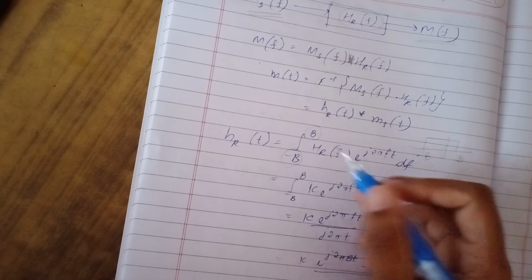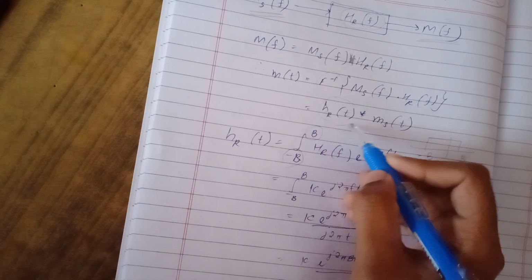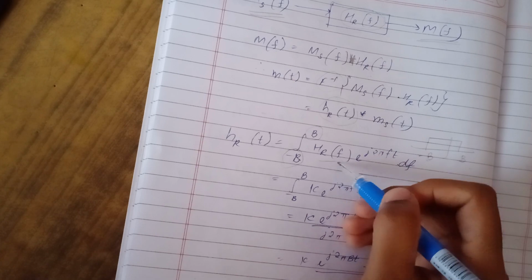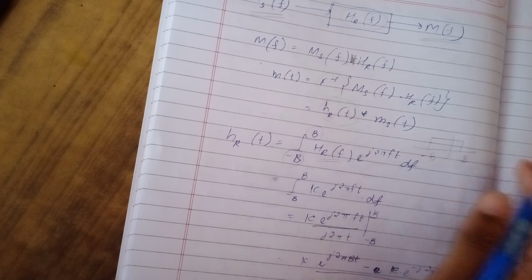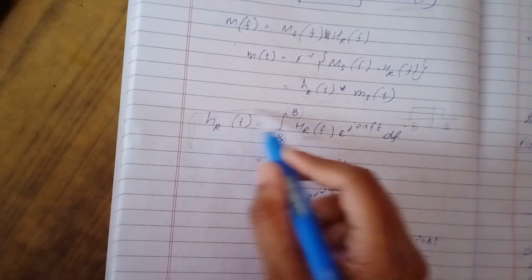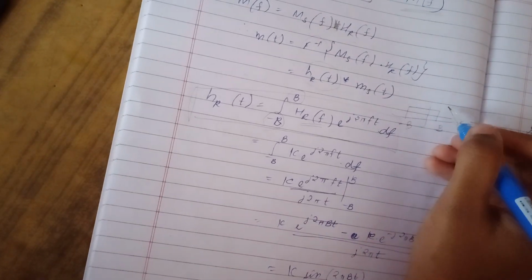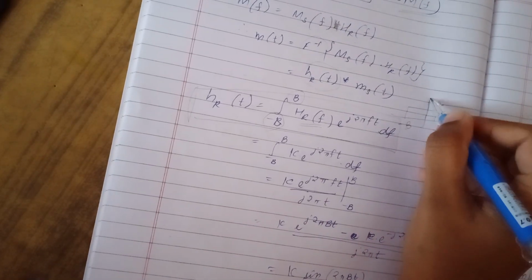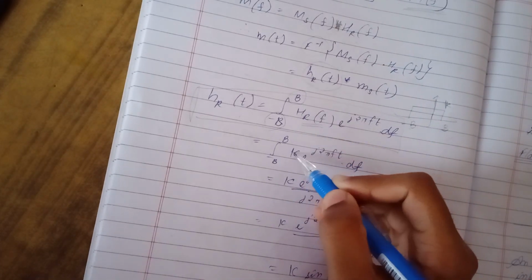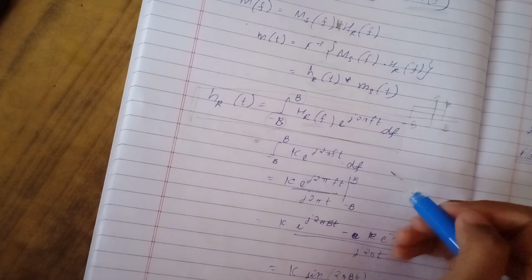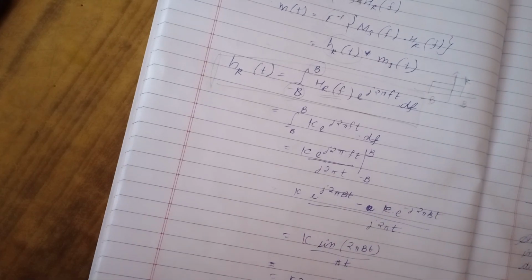It is Hr of f. This is the Fourier transform. We need Hr of t to find the result, but we know Hr of f, we don't know what Hr of t is. To find Hr of t, we have to do the Fourier transform again. This is the formula for the Fourier transform. Now let the height of this filter, meaning the amplitude, be k. So in place of Hr of f, I'll substitute k, and when I integrate from minus B to plus B and solve, this is what I get.